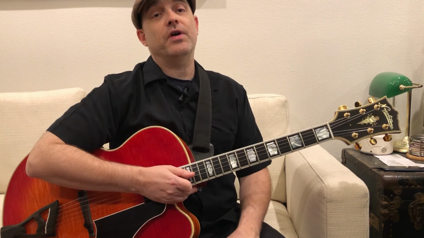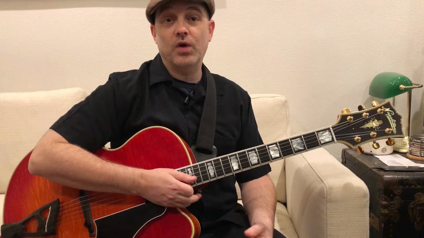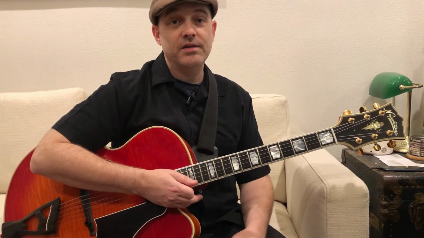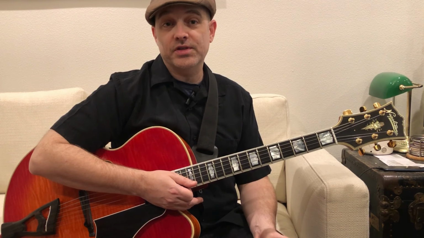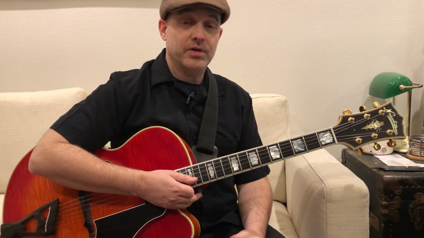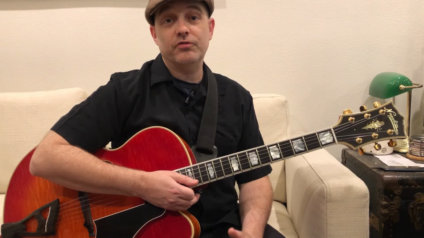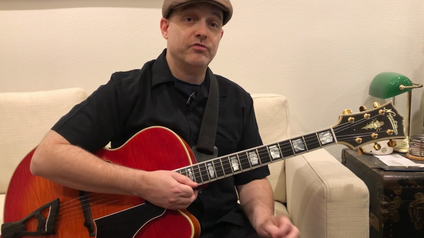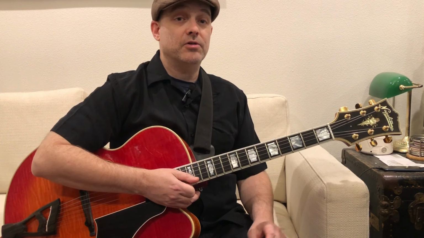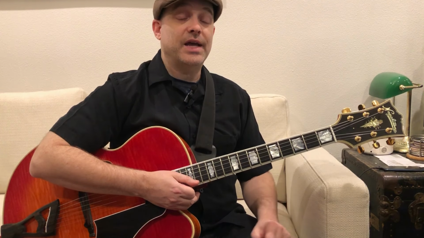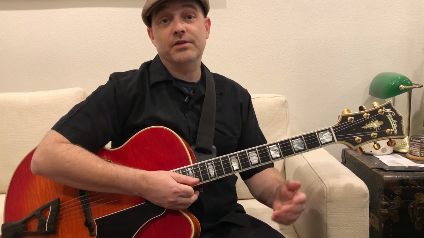3-6-2-5 is a common alternative, a common cycle, a common turnaround, which substitutes for the 1-6-2-5, where the 3 chord, the 3 minor chord, is substituting for the 1 chord. So it gives you a little bit of a different variation. Both 1-6-2-5 and 3-6-2-5 are what's called a cycle. And what it does is it allows you to get from the 1 chord back to the 1 chord.